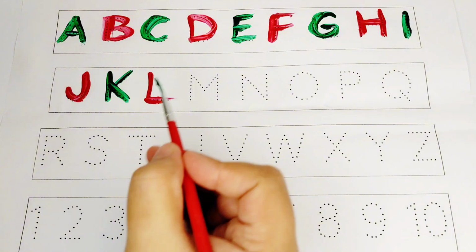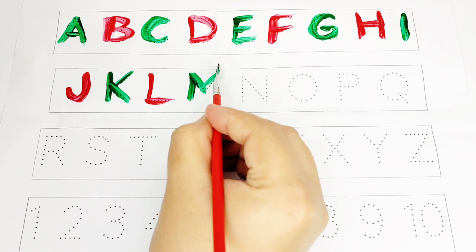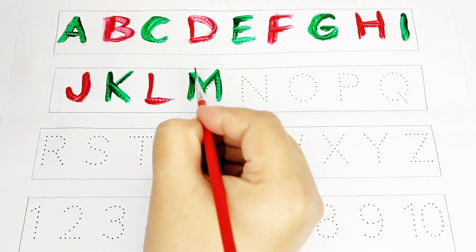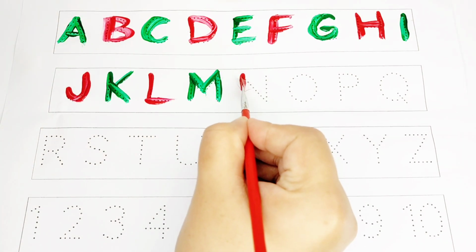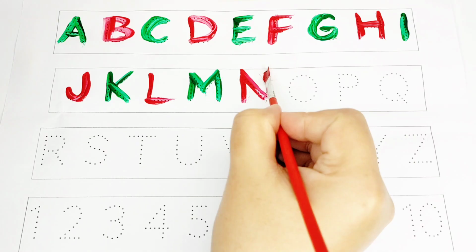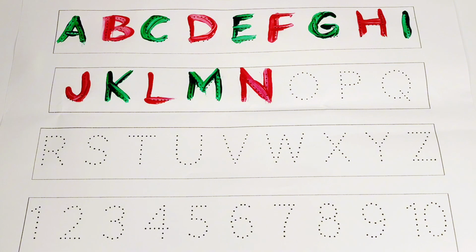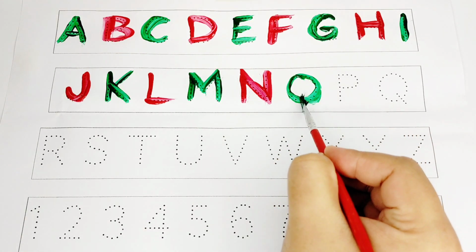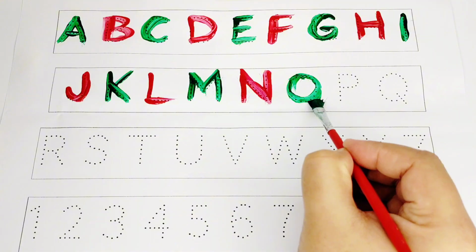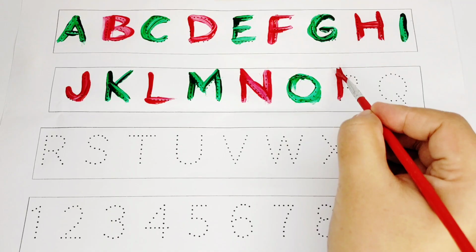Alright kids, so after L, we have M. So we have to write M like this. Good job. Next we have uppercase letter N. So we have to write uppercase letter N. So kids, next we have O, an uppercase letter O. So we have to write an uppercase letter O all together like this. Good job. Next we have P. Let's write down an uppercase letter P.